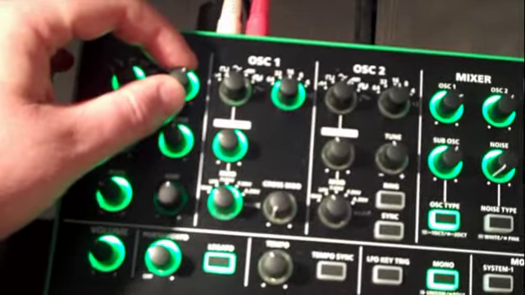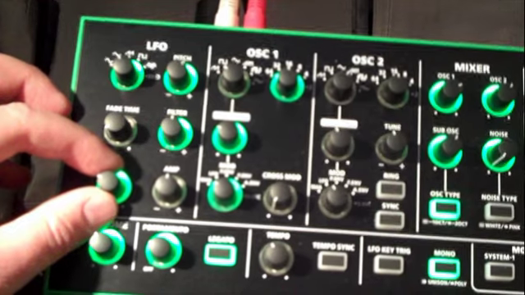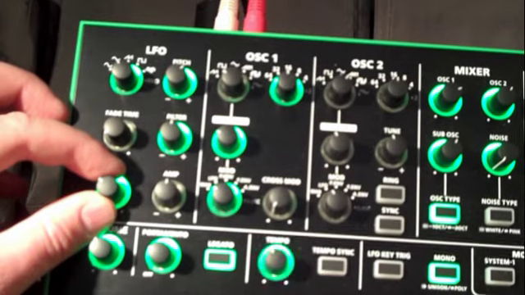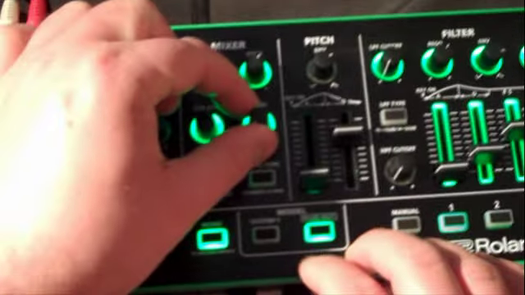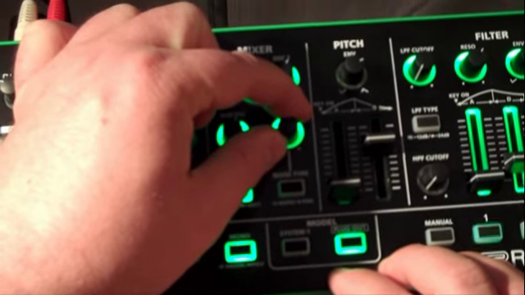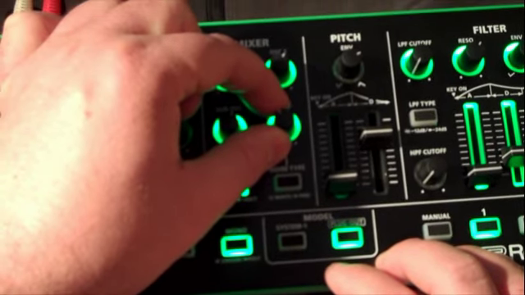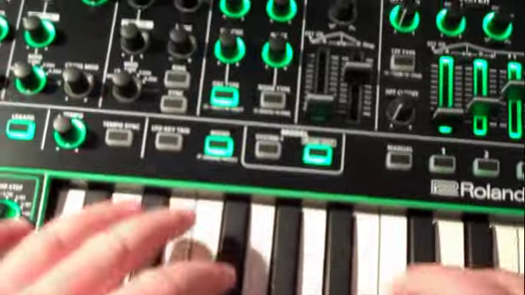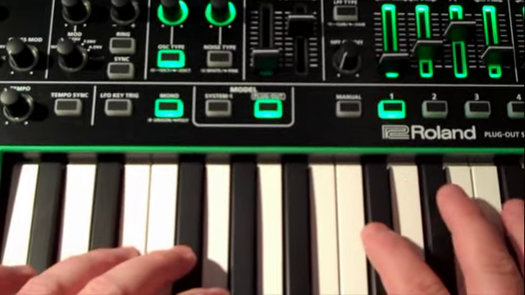So I'm just going to add a little bit of pitch LFO, triangle wave, now you can hear the pitch wobbling up and down. I will also add a little bit of noise. There you go. Now the combination of noise and pitch LFO creates something that sounds very typical of Boards of Canada.